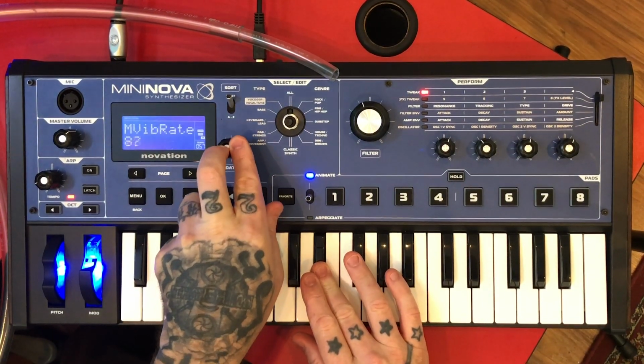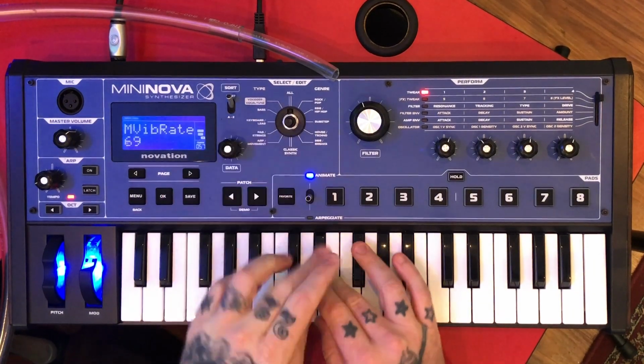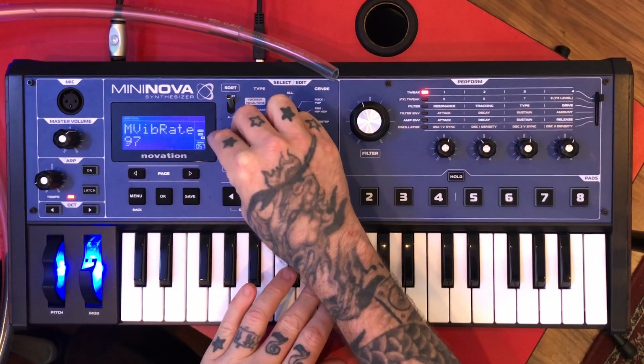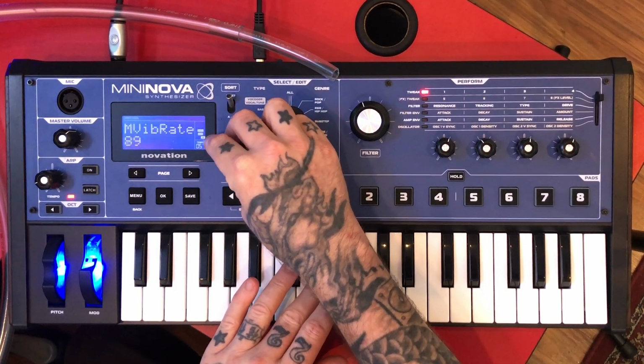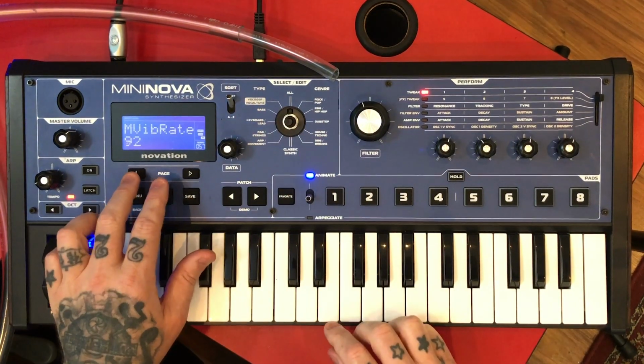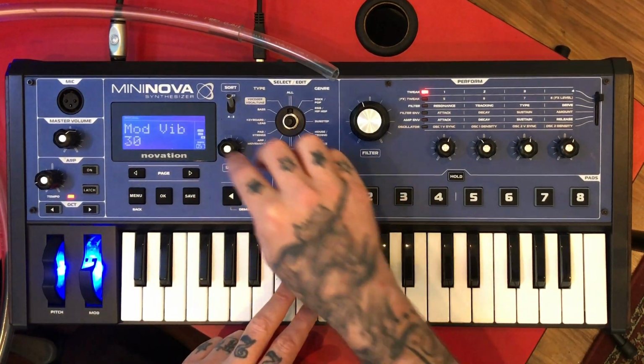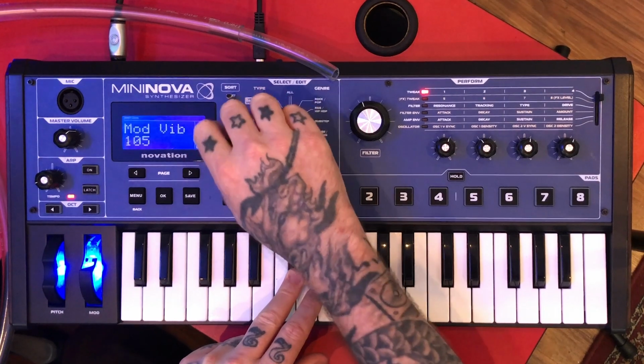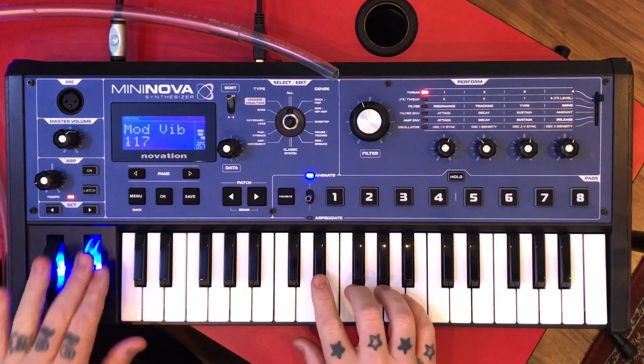Here, slowing down. Whatever you like. You can have it slower, faster, and then I'll show you the modulation depth here. You might like something a little more funky.